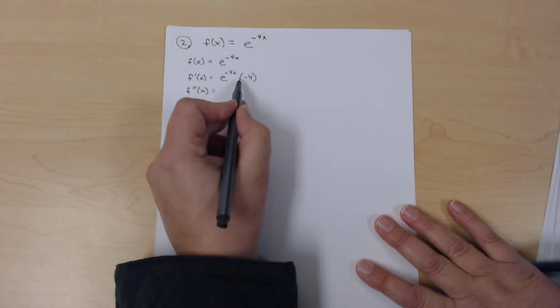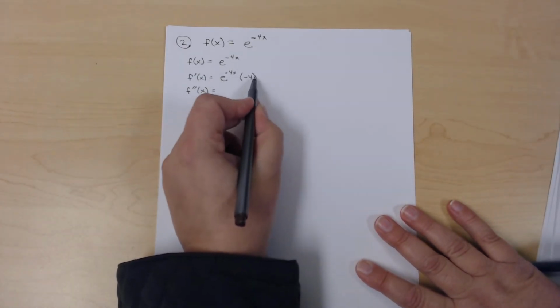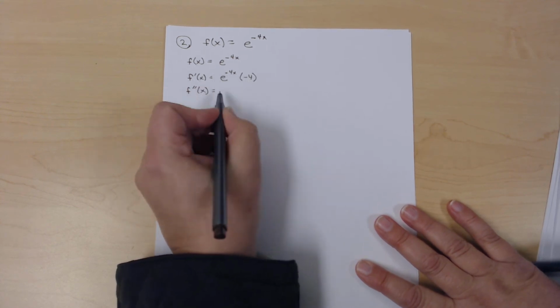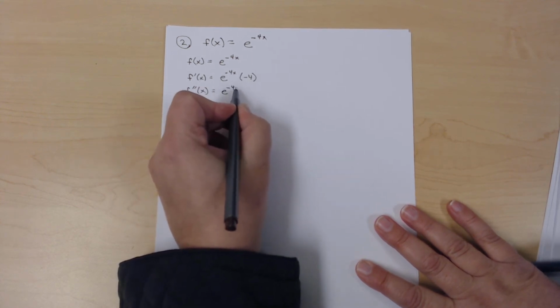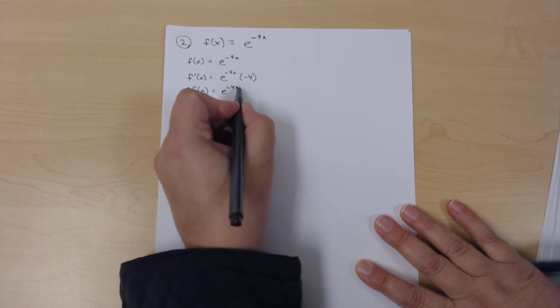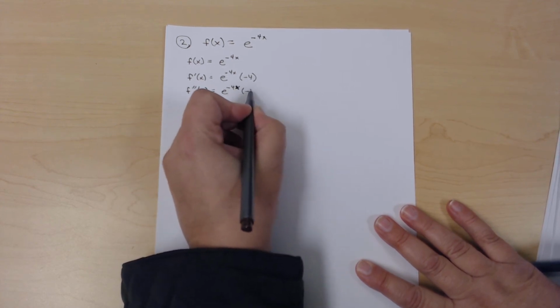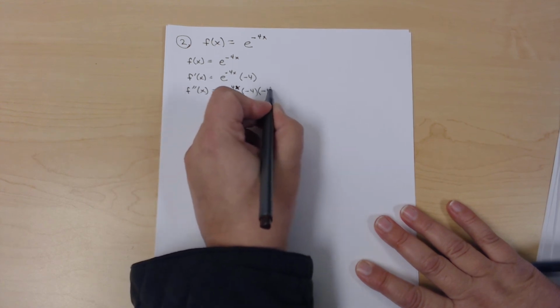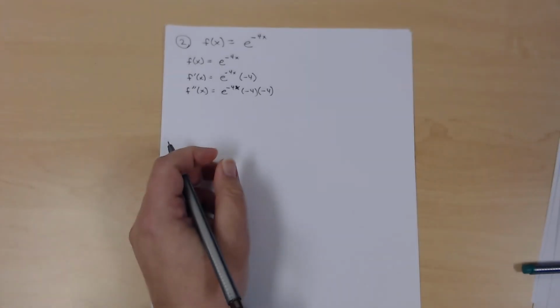Let's just leave that this way. Remember, the constant just sticks around. So the derivative of e to the negative 4x is e to the negative 4x. This guy sticks around, and I still have to do the derivative of this guy, which is negative 4.